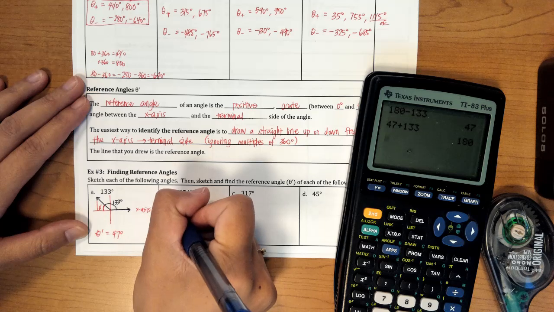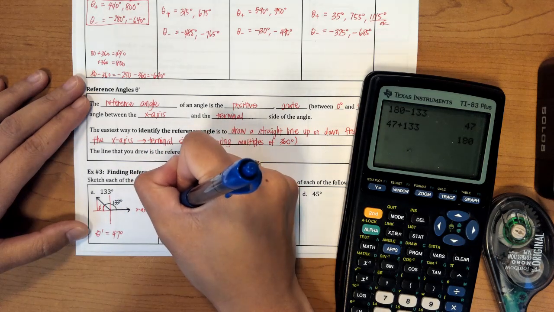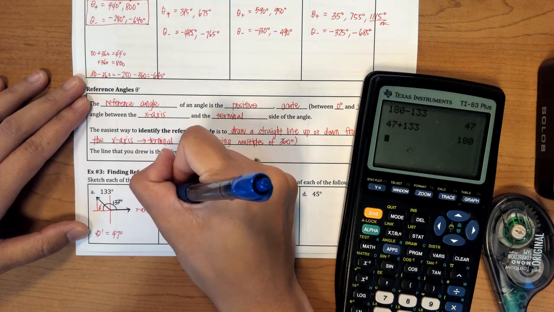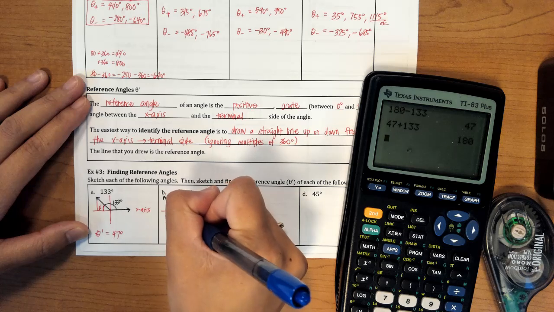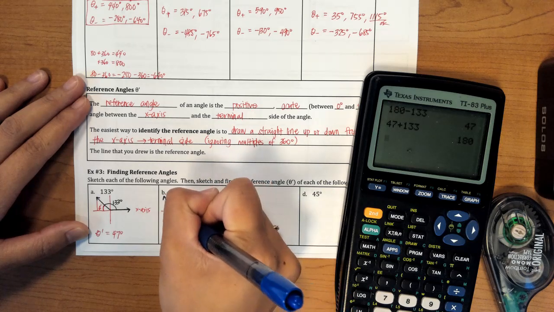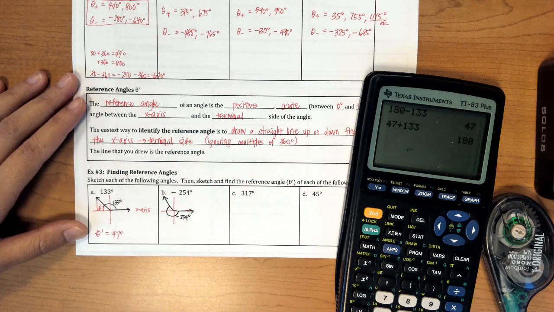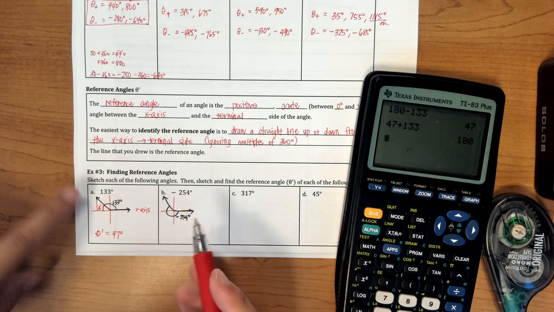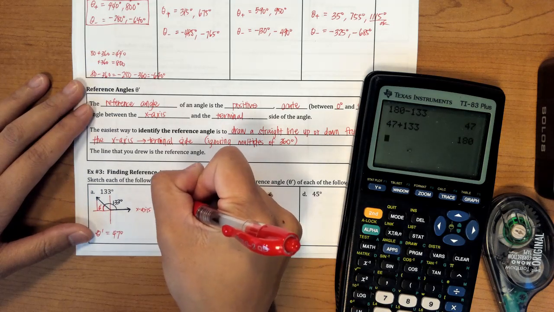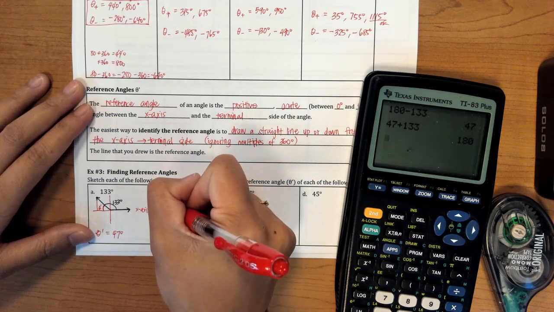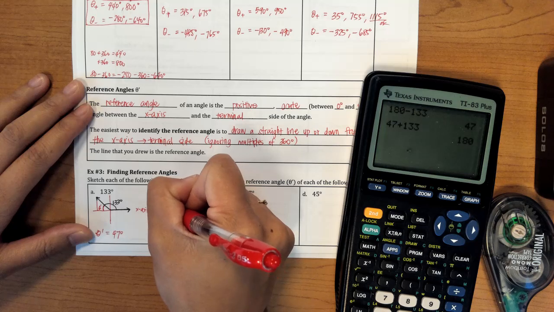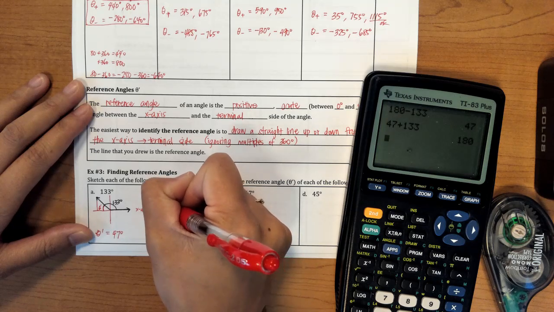It's going to be somewhere over here. Negative 254. And notice it's in the same quadrant, so I'm actually going to just draw this. And this piece right here only, that's my reference angle.